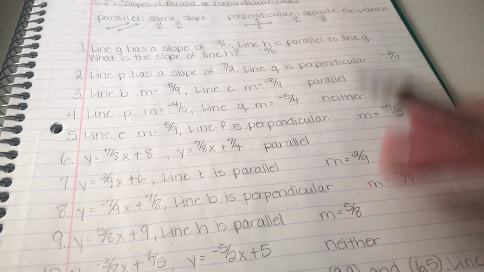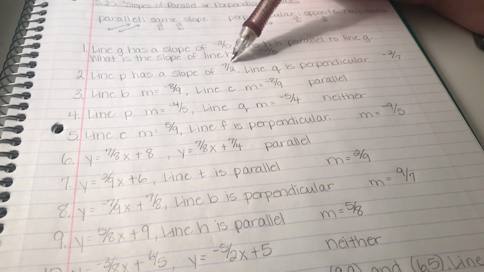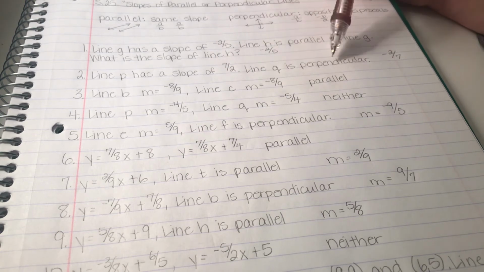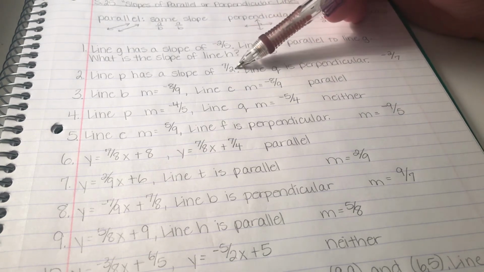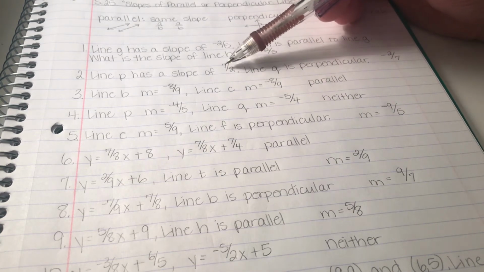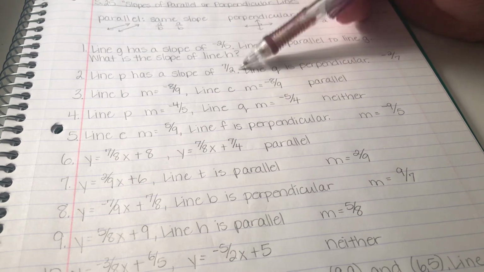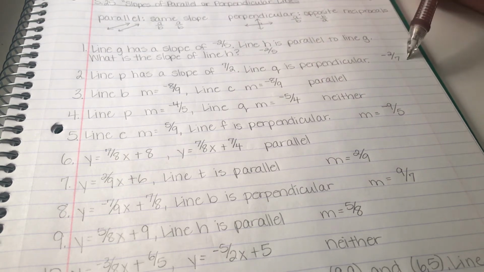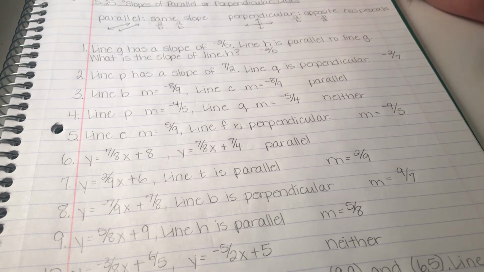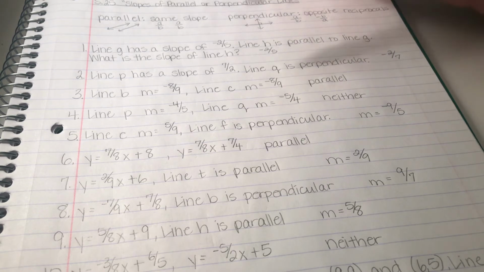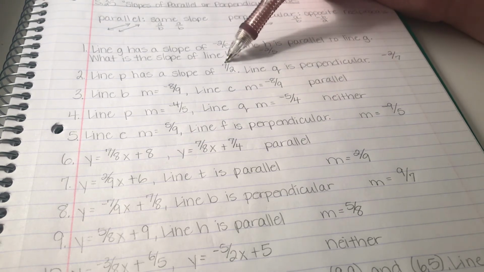Number 2, line P has a slope of 7 over 2. Line Q is perpendicular. So it's our first time we get to use this formula. We're going to swap our numerator and our denominator and change the sign. So 7 over 2 becomes 2 over 7. Since this was positive, our answer becomes negative. So -2/7 is the slope of a perpendicular line as opposed to 7/2.